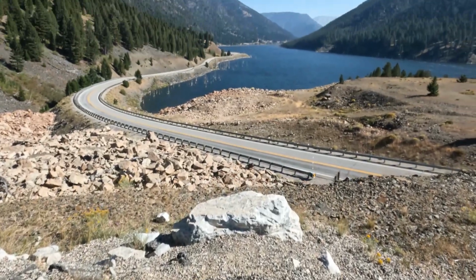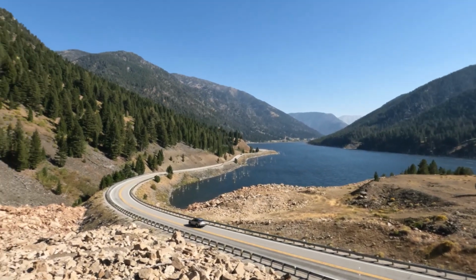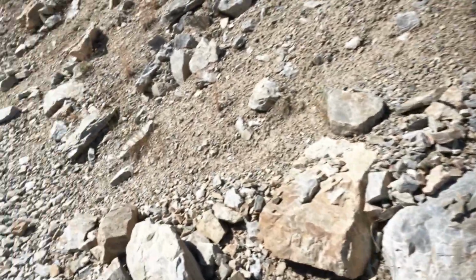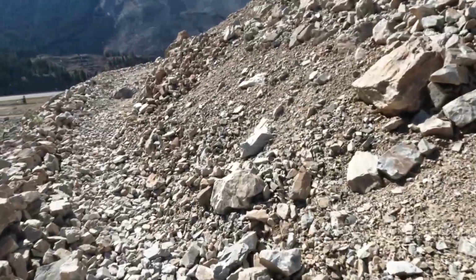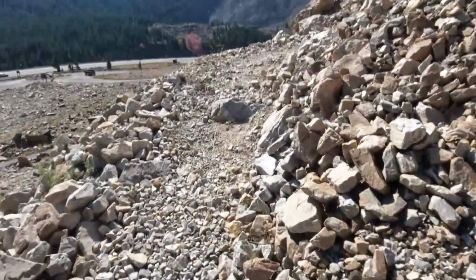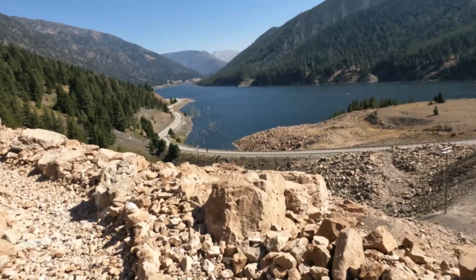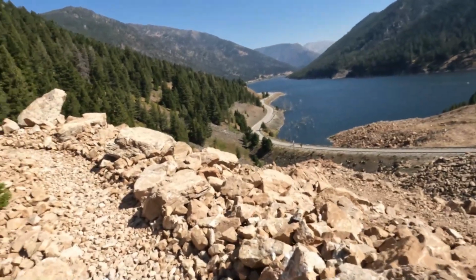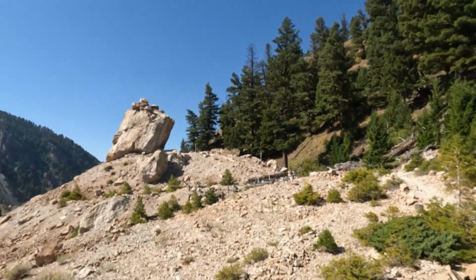Essentially, it dammed up the Madison River, and they actually had to get the Army Corps of Engineers in there to figure out a way to drain some of the water out because it was going to overflow. Now, this site is operated by the Forestry Service, and they have a nice little trail here you can walk up on these two large rocks.